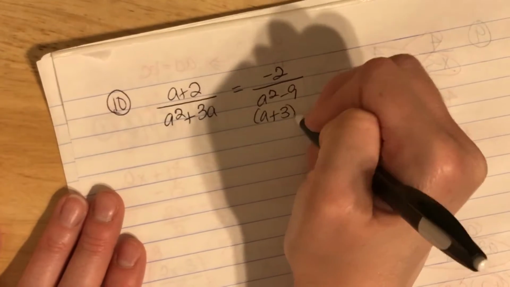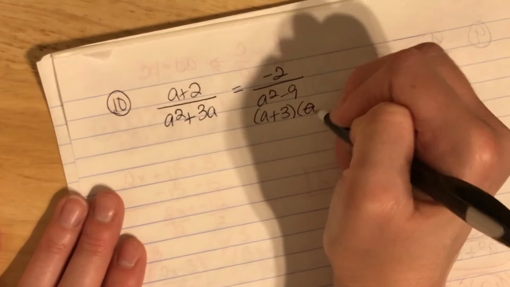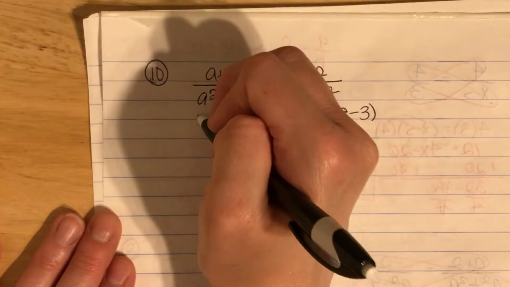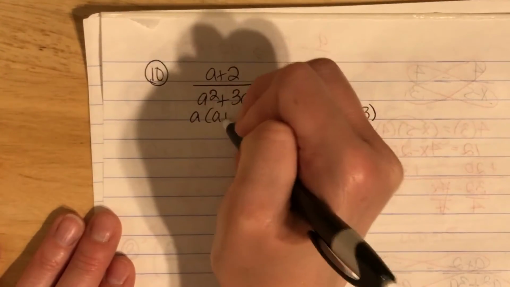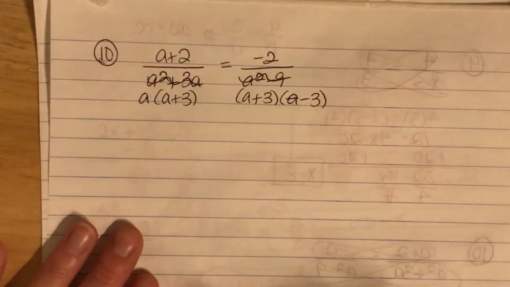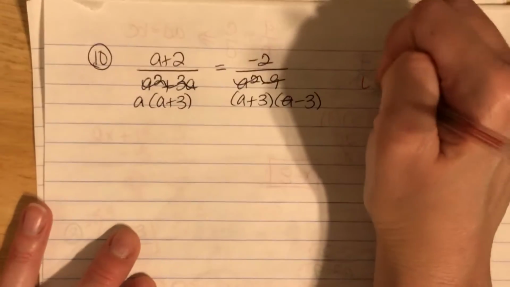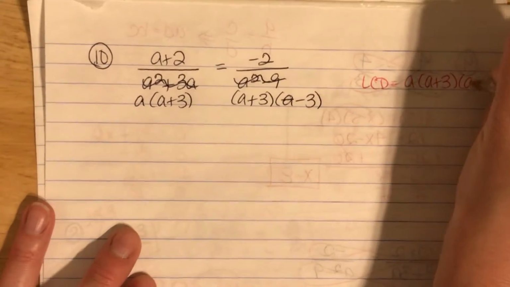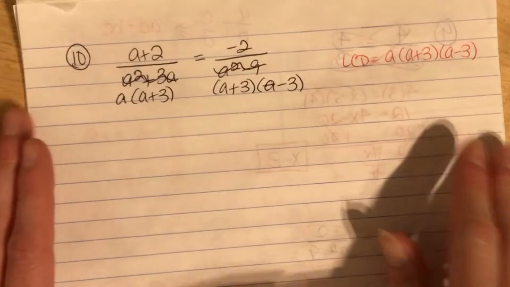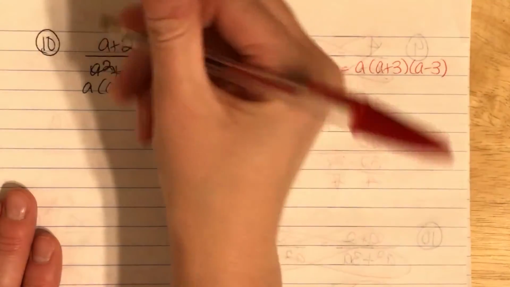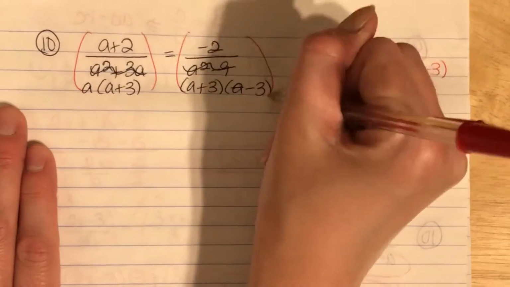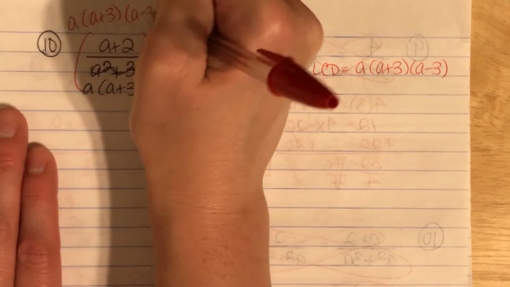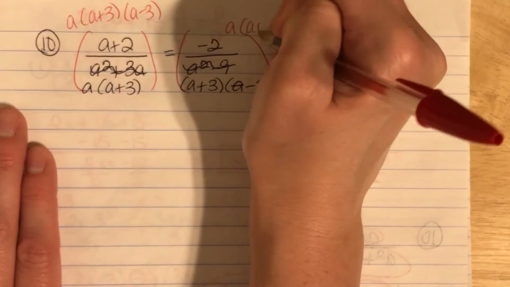Alright, so I'm going to factor out a squared minus 9. This has a GCF of a. So my common denominator is a times a plus 3 times a minus 3. So I'm going to multiply both sides of the equal sign by that. Let's see what happens now when we do this.